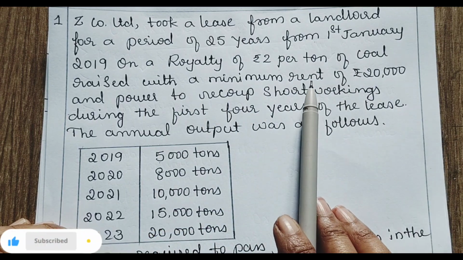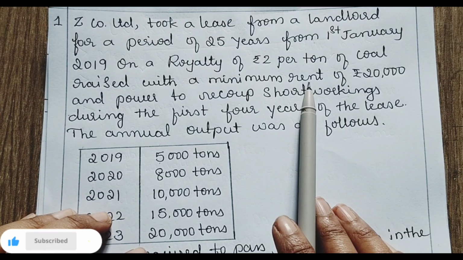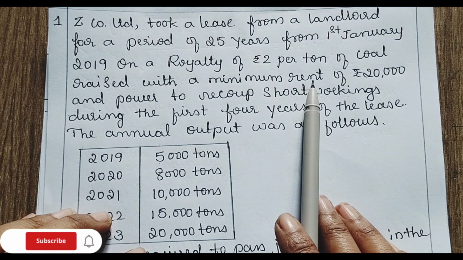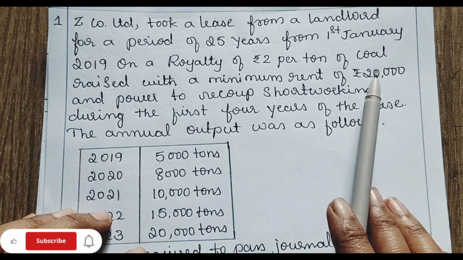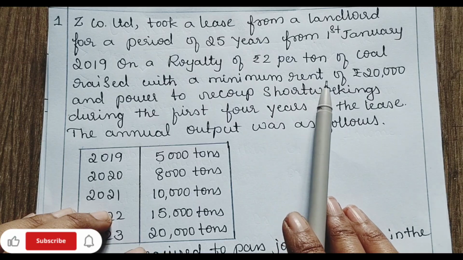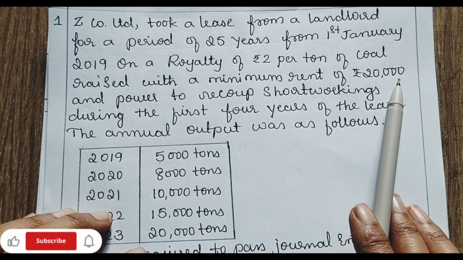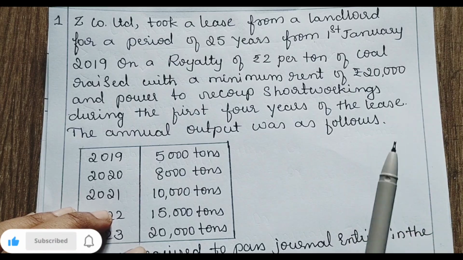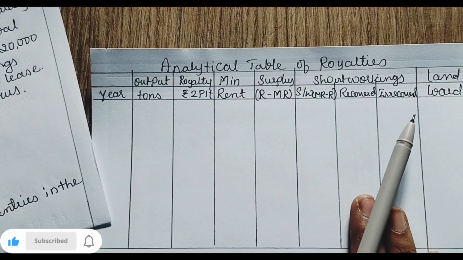In some questions, the minimum rent changes, in case of a strike or lockdown. Otherwise, it remains the same. Minimum rent means it is a fixed rent or a dead rent. Every year the amount remains the same. That is minimum rent. Let us prepare the analytical table.